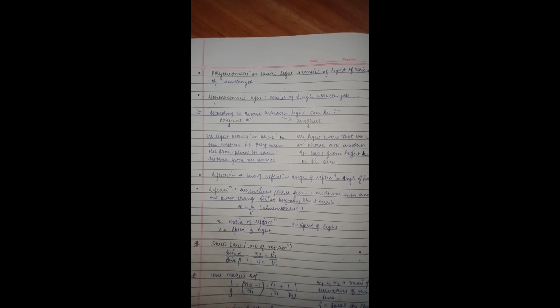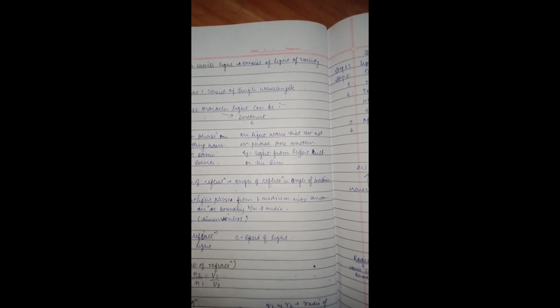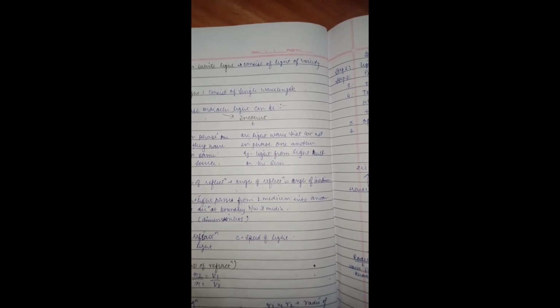See, a polychromatic or white light consists of light of a variety of wavelengths. Monochromatic light consists of a single wavelength. According to the phases, the character of light can be coherent or incoherent. Coherent lights are light waves in phase with one another, that is they have the same phase at the same distance from the source. Incoherent light are light waves that are not in phase with one another. Example, light from a light bulb or the sun.